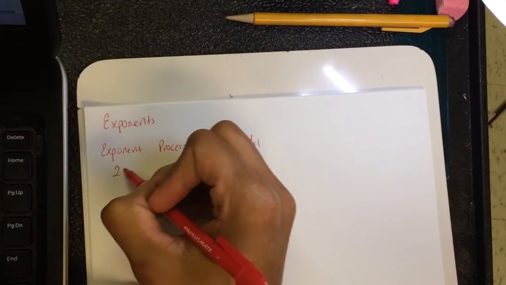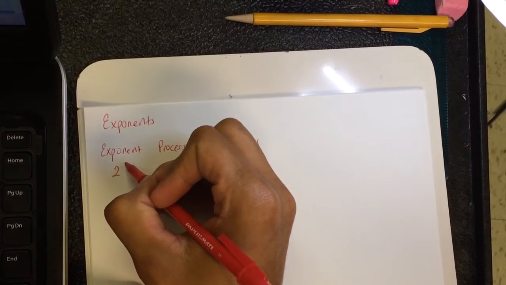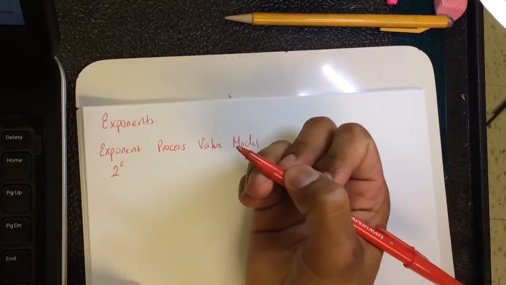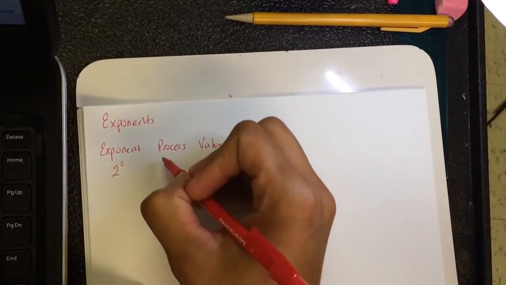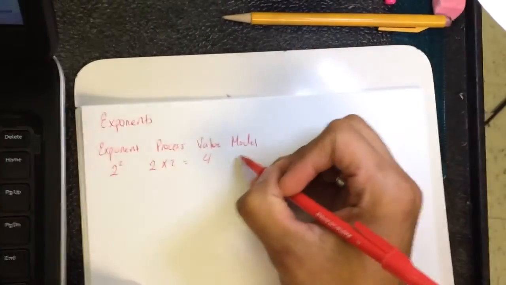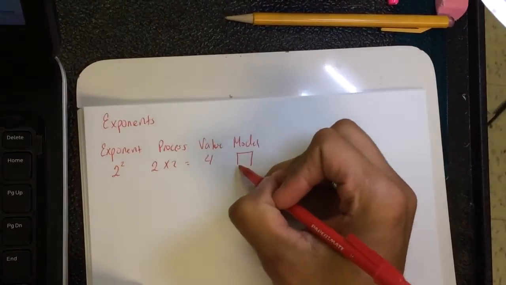2 over 2? That's not 2 over 2. Oh, 2 squared. That's 2 squared. All right, so what is the process? 2 times 2 equals 4. Then put the square in the box. It's the model. You create a model.